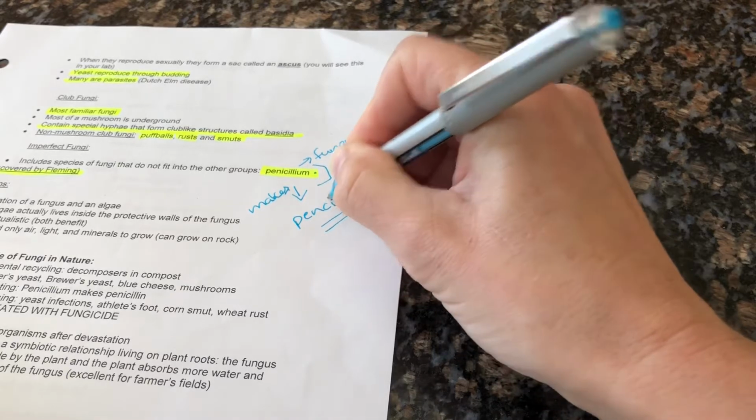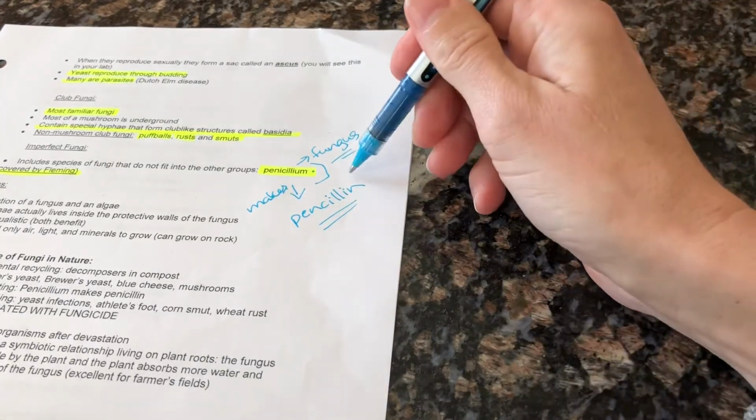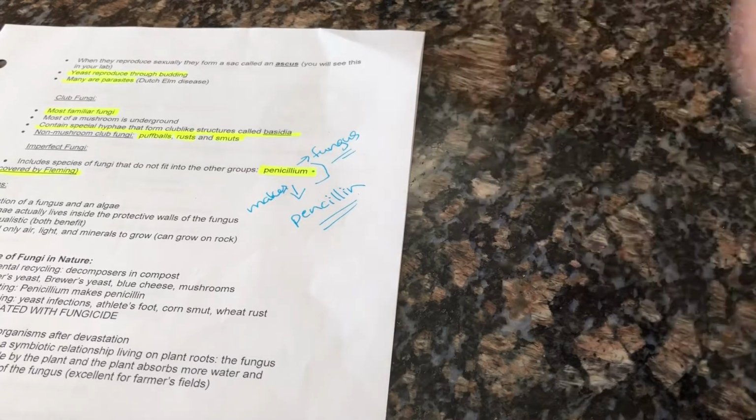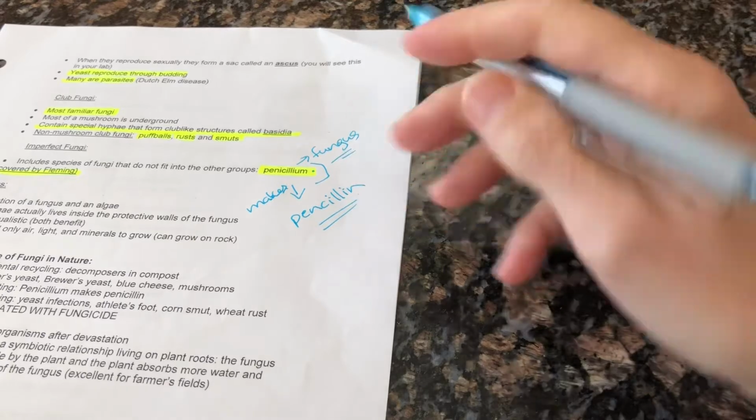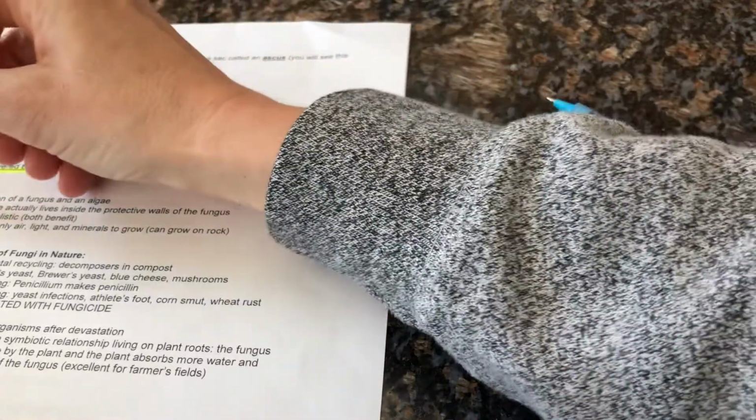And I said to you that many of us are allergic to molds. That's a very, very common allergy. And so many people are allergic to penicillin because it comes from a fungus, okay? So if you have a penicillin allergy, it totally makes sense. All right, lichens. So this is symbiosis.